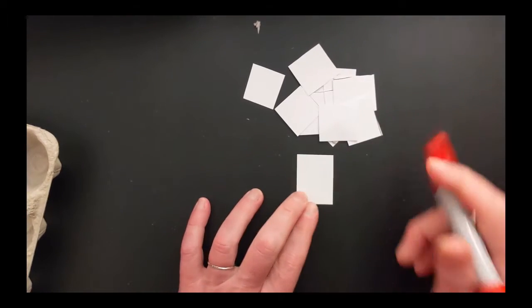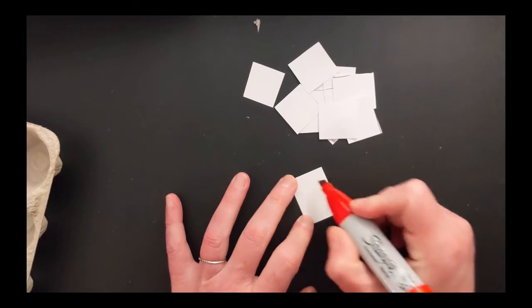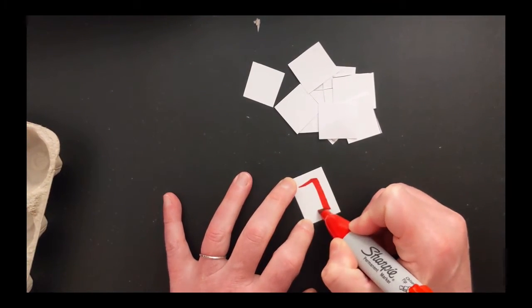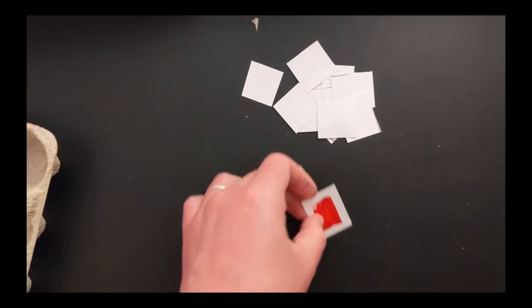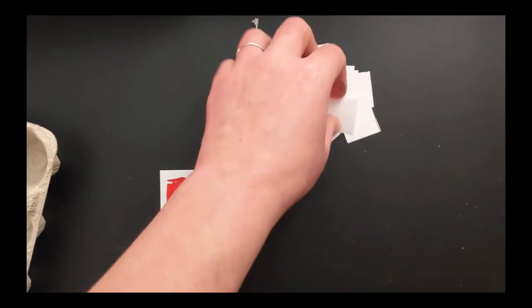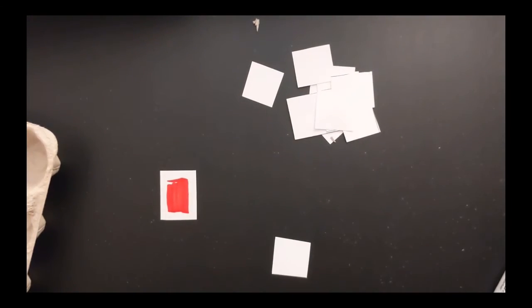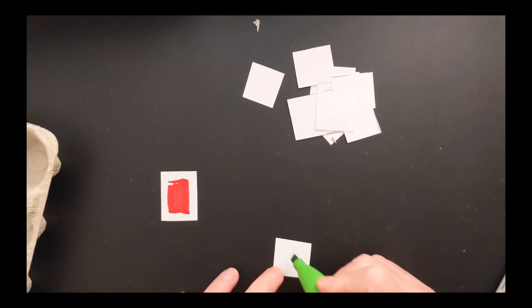So we decided that my French fries were going to be a red rectangle. And we decided that the burger was going to be a green circle.